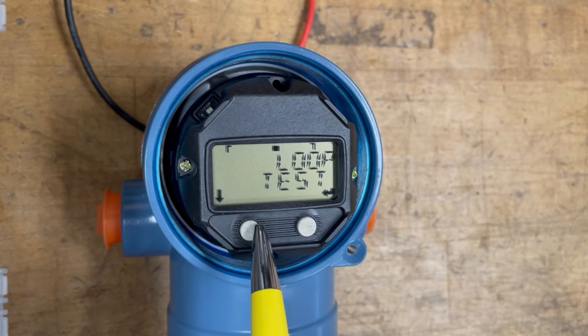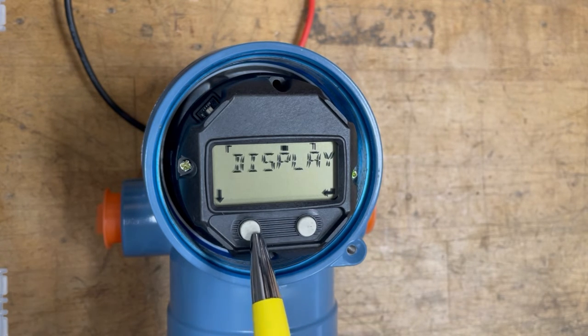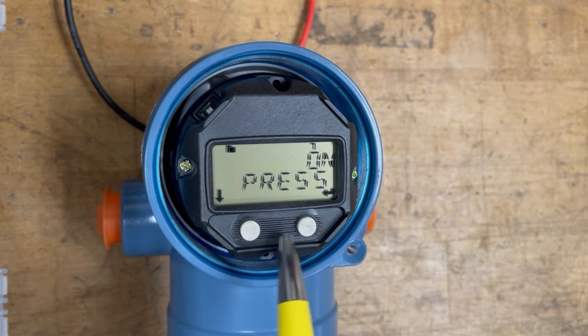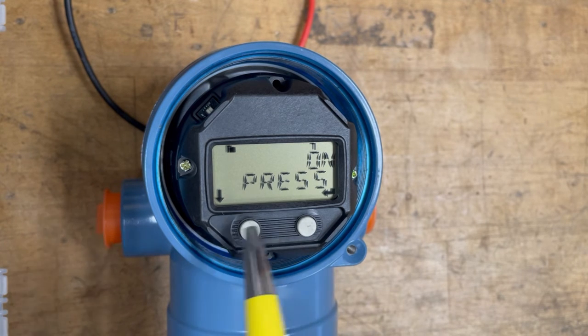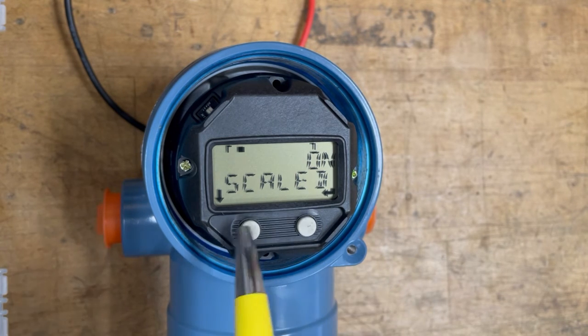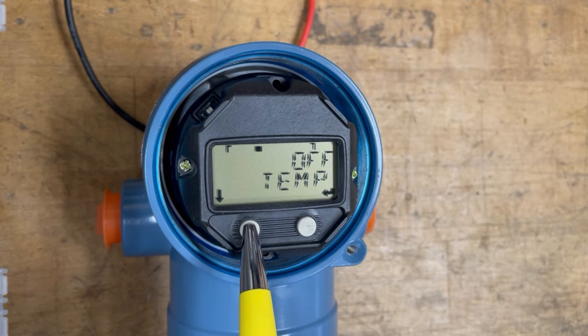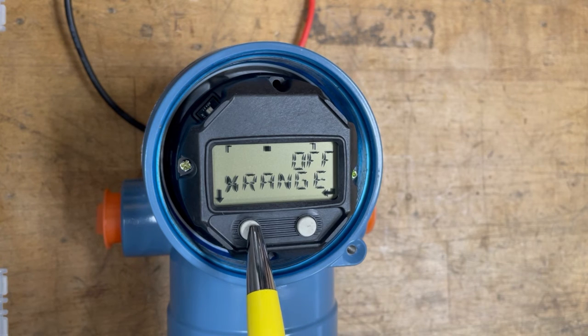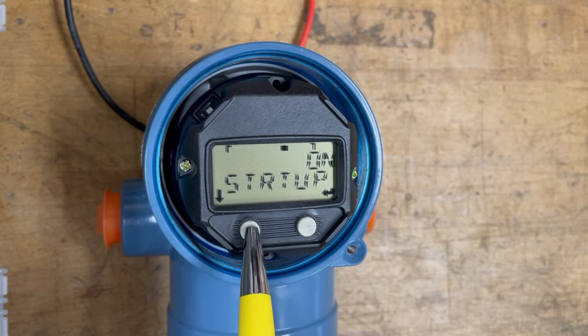You can do a loop test to send a forced 4 to 20 signal, whatever signal you want, to your control panel. You can set up the display differently. Right now pressure is on, so your differential pressure shows up. Our scaled variable is on, that's your flow rate, so that's also on. But we don't show temperature. I guess this is the temperature of the sensor, not the temperature of your process fluid. And percent range we don't show. We're not showing the analog output.